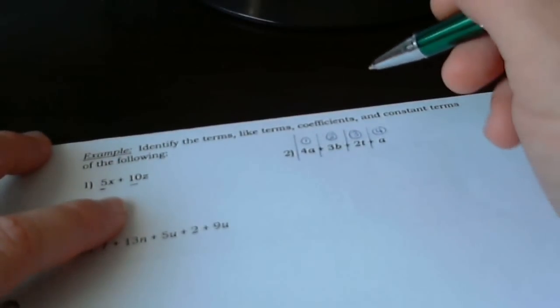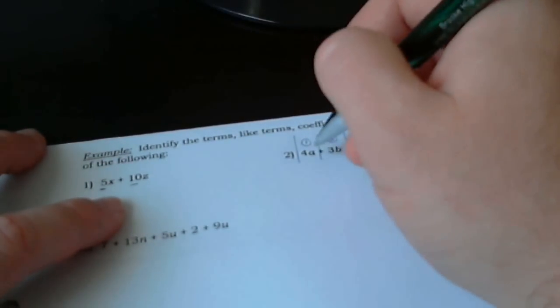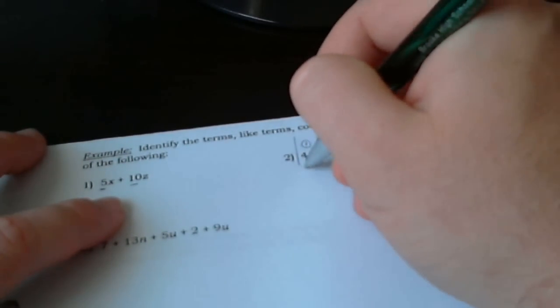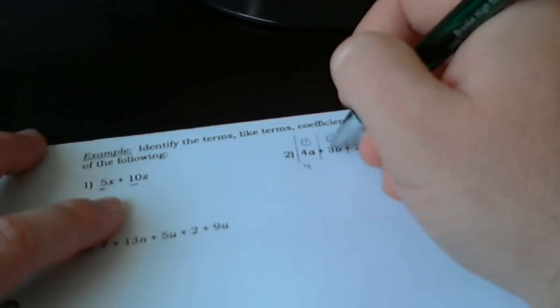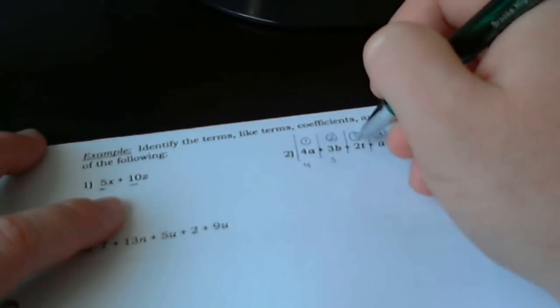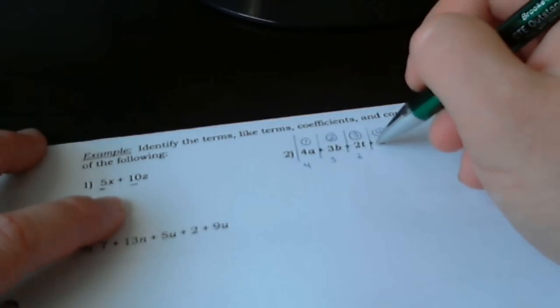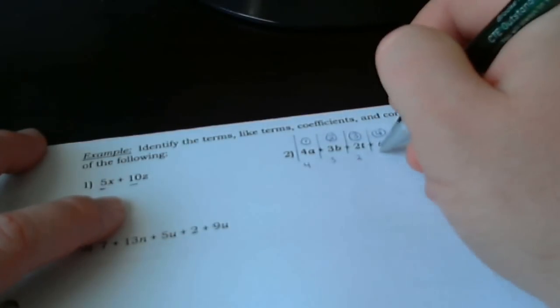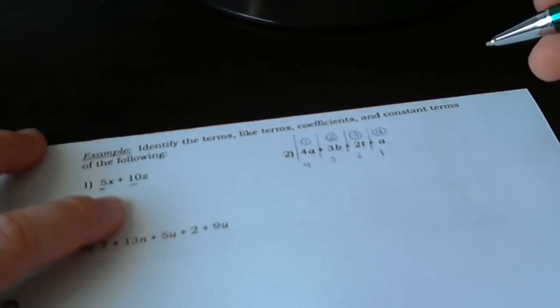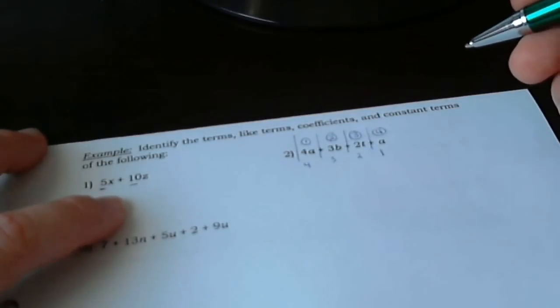Now, let's identify the coefficients. The coefficient on this term here is 4. The coefficient here is 3. Coefficient here is 2. Now be really careful here. Notice that there's an a down here, but there's no number in front of it. The coefficient of that is a 1. When there's no number, it's a 1.